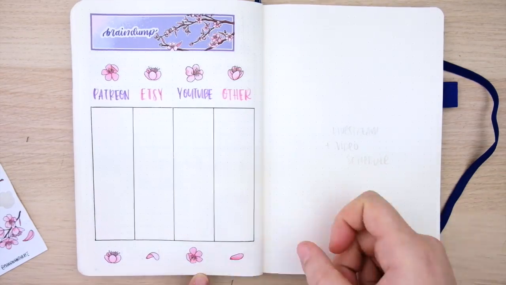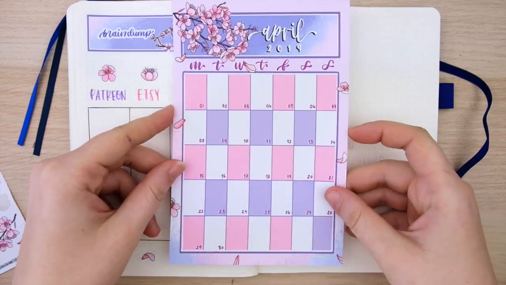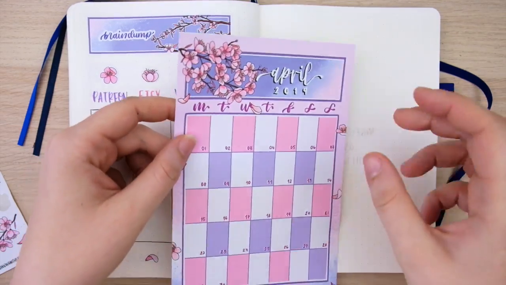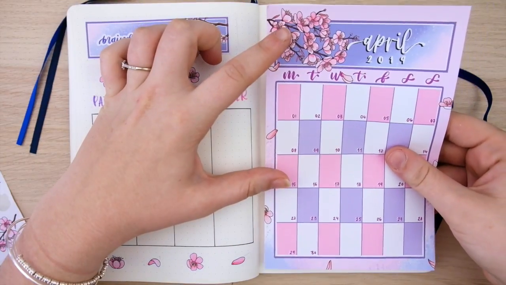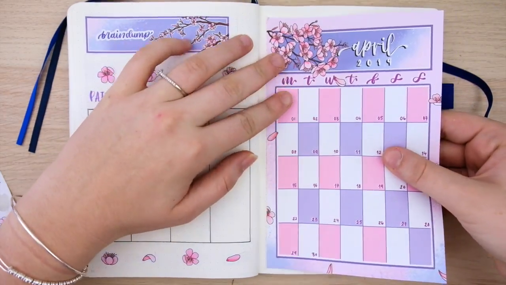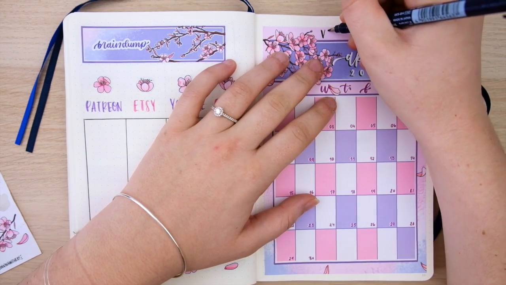So across from my brain dump, I'm actually going to be doing a new part of my monthly setup using a monthly calendar printable from my Patreon to separately keep track of all of my YouTube videos and my Patreon live stream schedule.